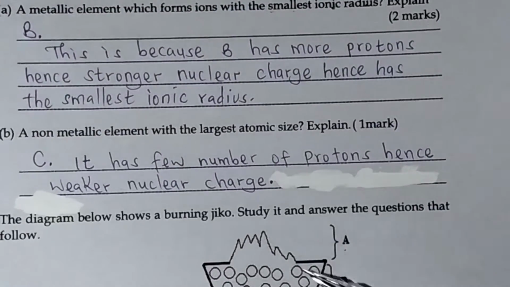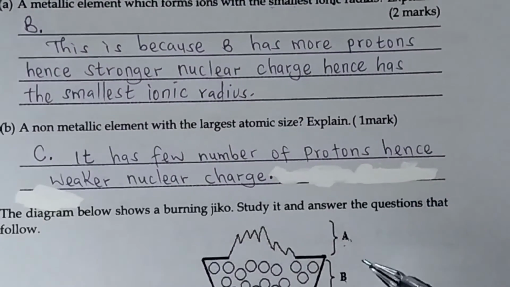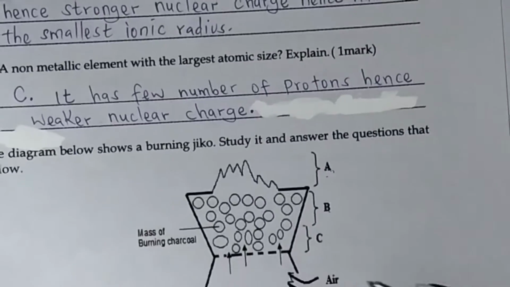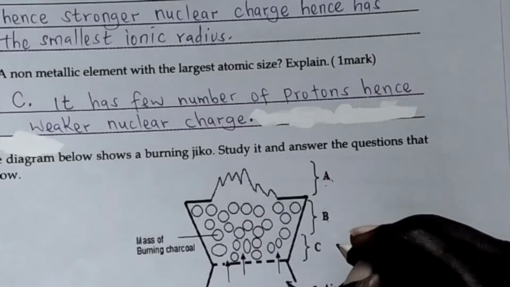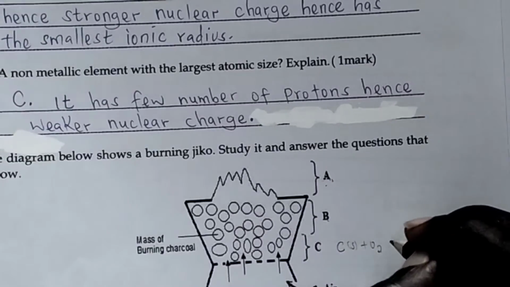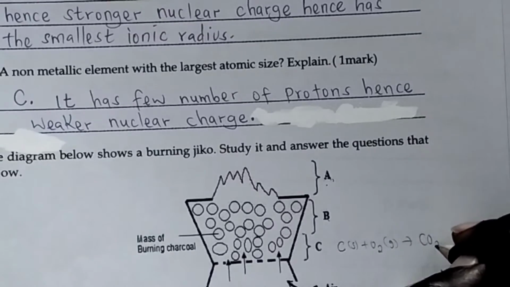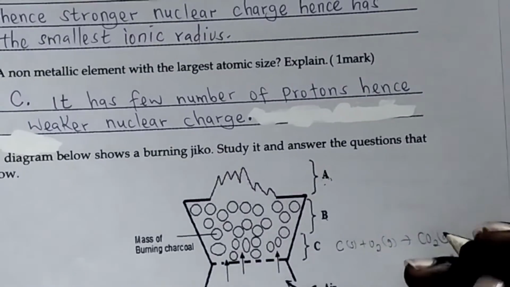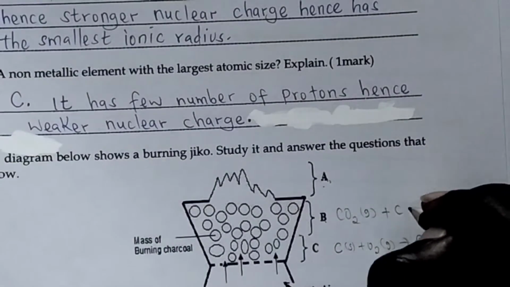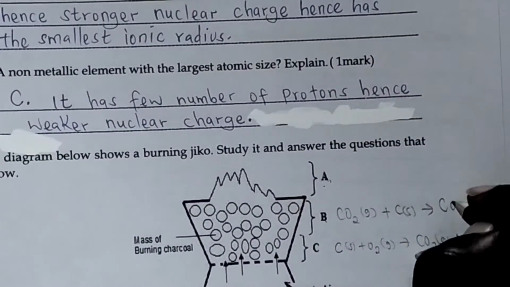it is up here. And up here, we had carbon 2 oxide, as the reaction starts from the bottom. In region C, we have coke, or carbon solid, reacting with oxygen gas, giving us carbon dioxide gas. That carbon dioxide gas will be reduced in region B by the coke to produce carbon 2 oxide gas.